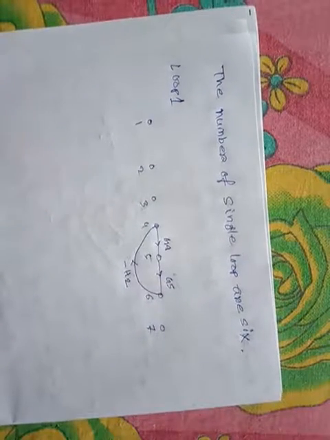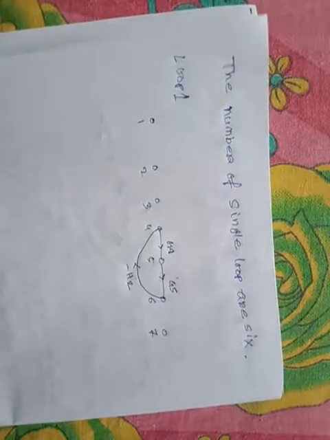The loop 1 we get from the signal flow graph.